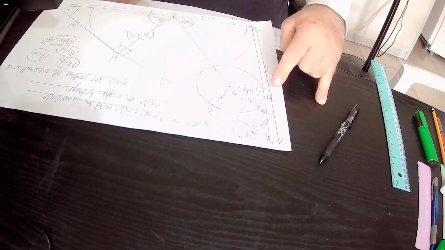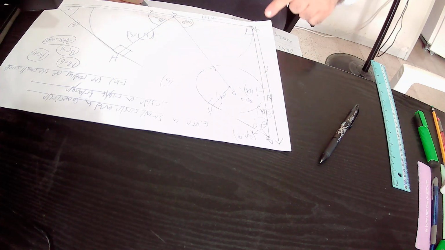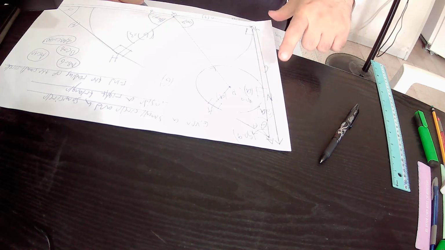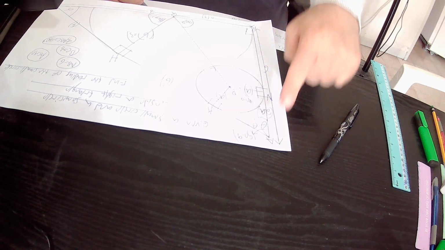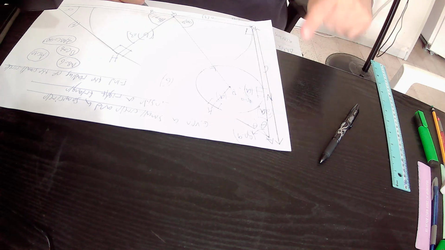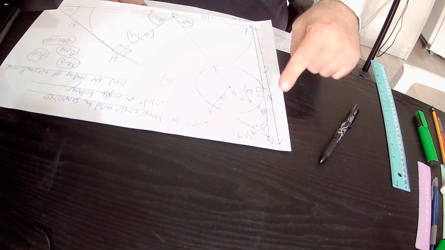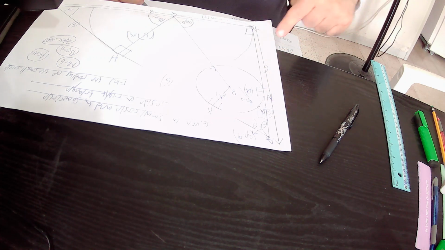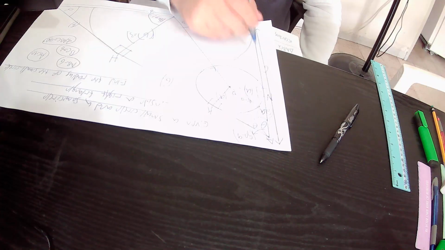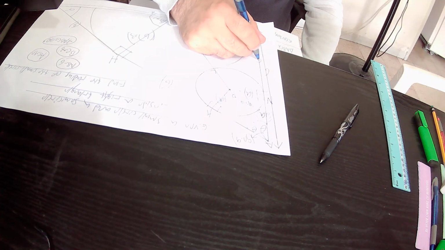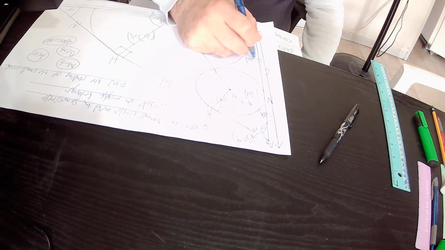So AN equals 2a, AB equals 6, according to what is given in the question. AB minus AN equals NB. Again, NB equals AB minus AN. AB is 6, AN is 2a, therefore in total NB equals 6 minus 2a. So write it down, NB equals 6 minus 2a.